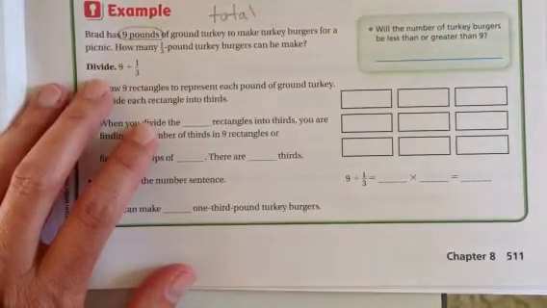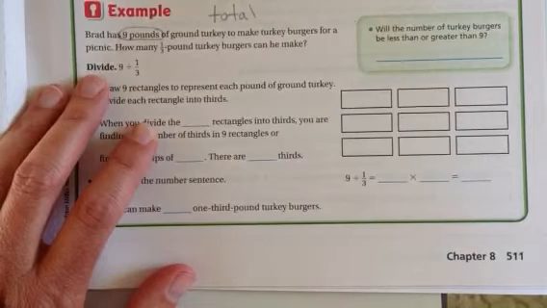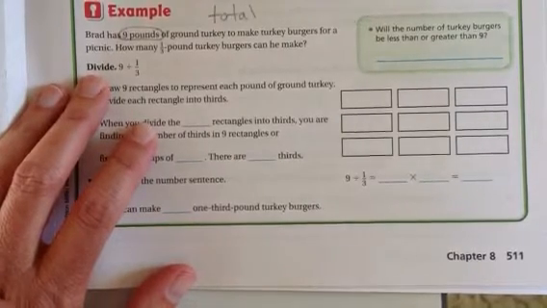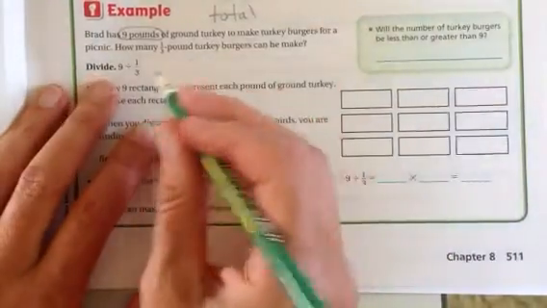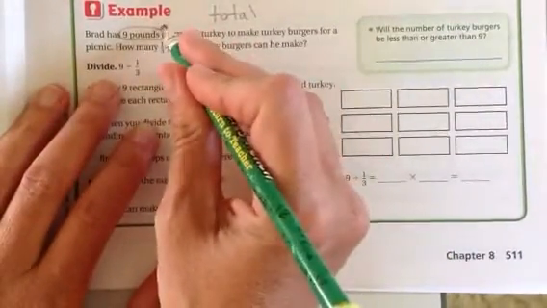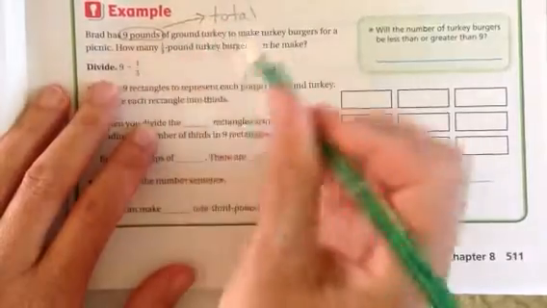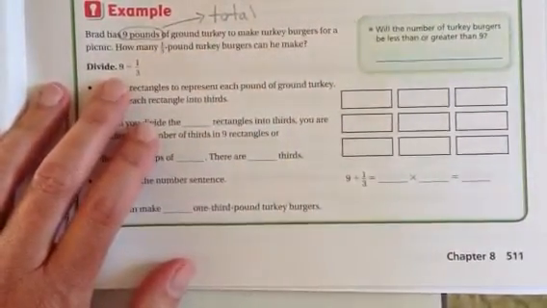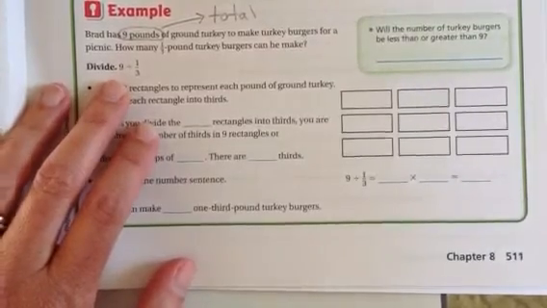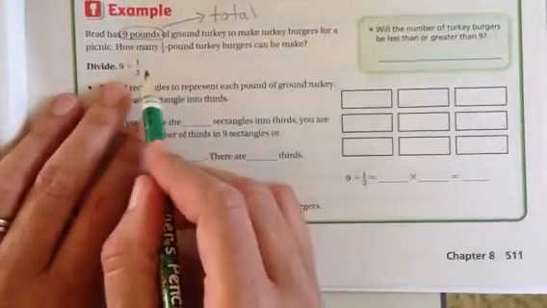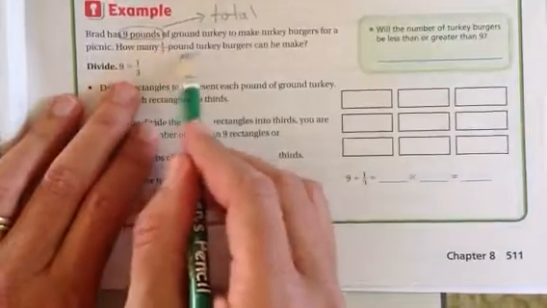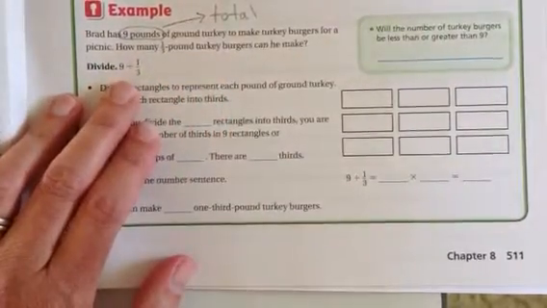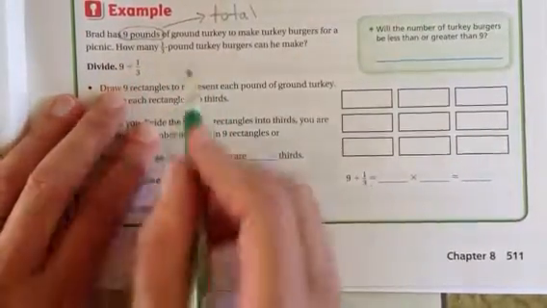Brad has 9 pounds of ground turkey to make turkey burgers for a picnic. How many 1/3 pound burgers can he make? So remember, when we're writing our expression, we want to think about what the total is first. The total is going to come first in our expression. So we have a total of 9 pounds of ground turkey, and he wants to make 1/3 pound burgers. So we want to know how many he can make.